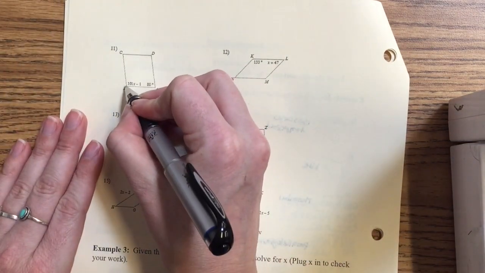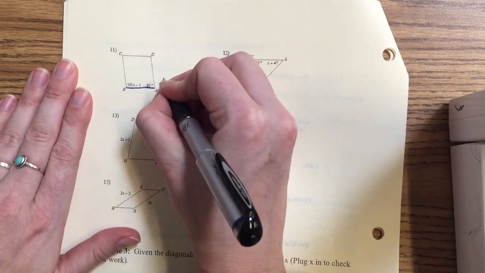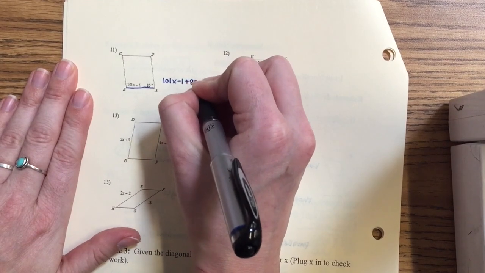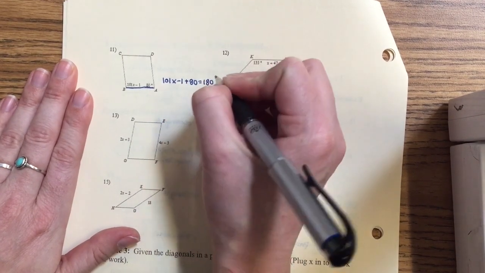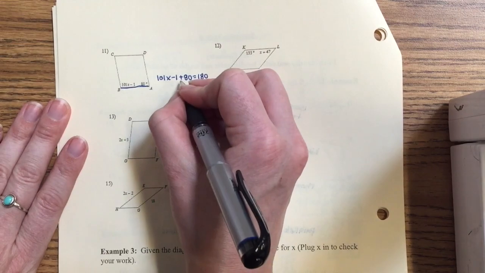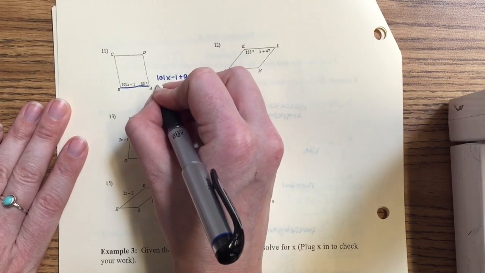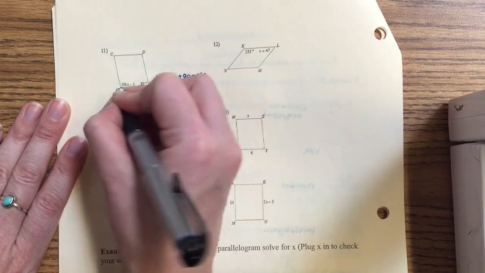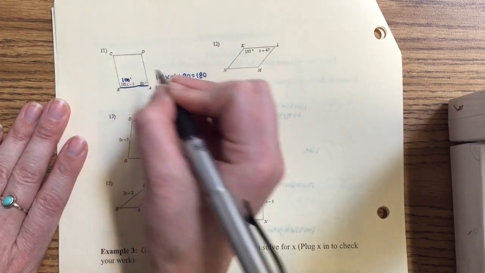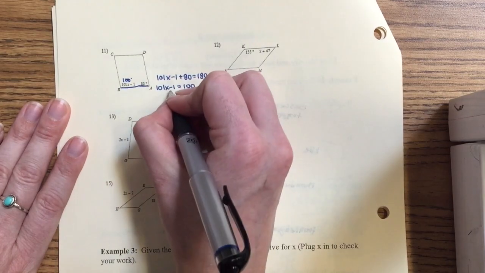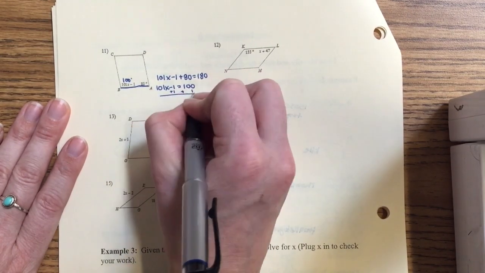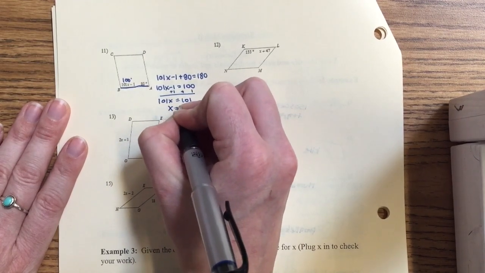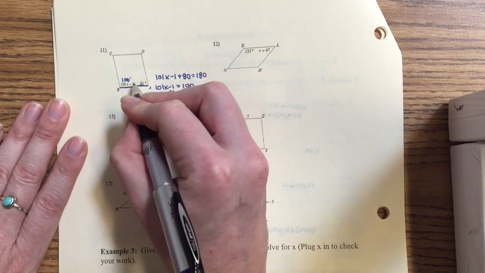When we have angles that are on that same line, I'm going to say 101x minus 1 plus 80 is equal to 180 degrees. If you want to, you can minus that 80 away from it to see that the missing angle will be 100. Then add the 1. 101x equals 101. X would be 1.